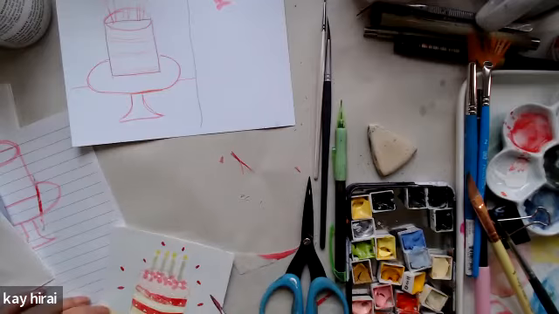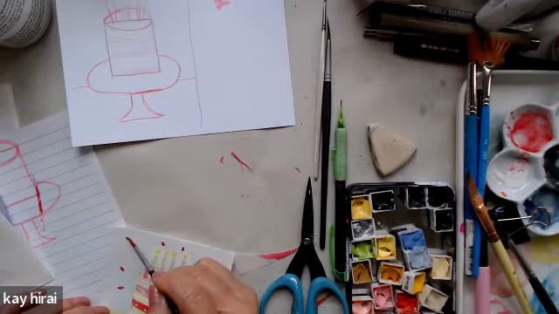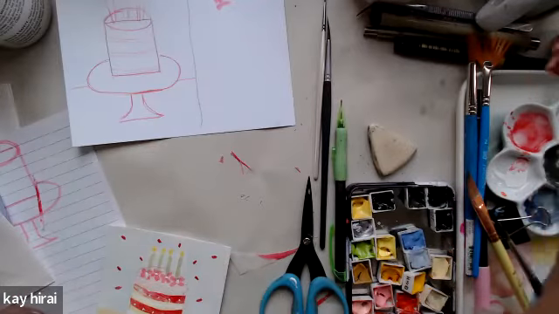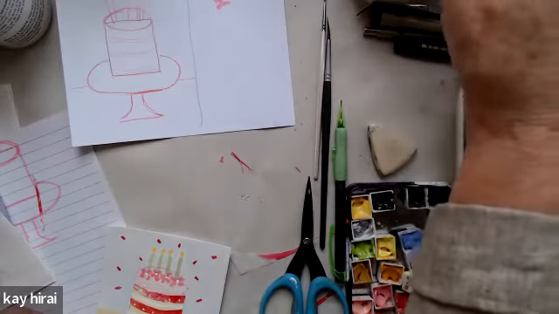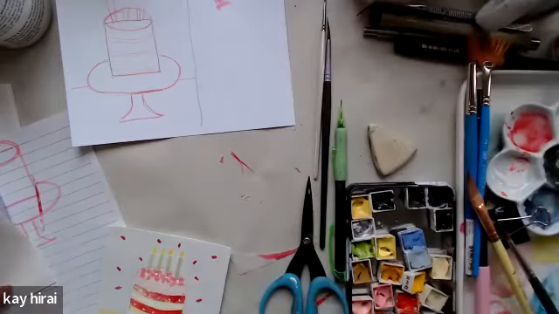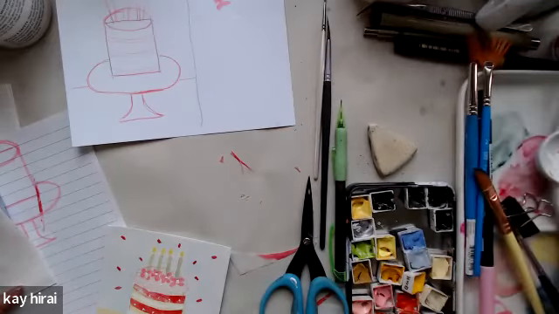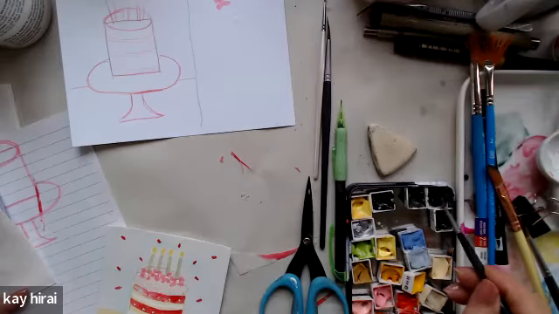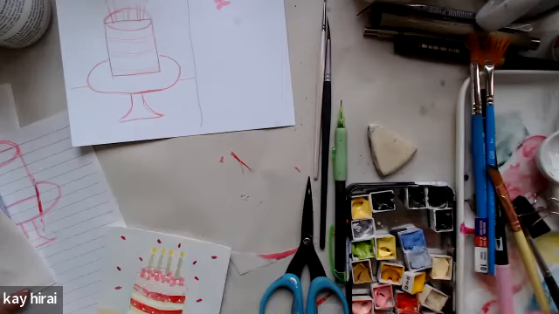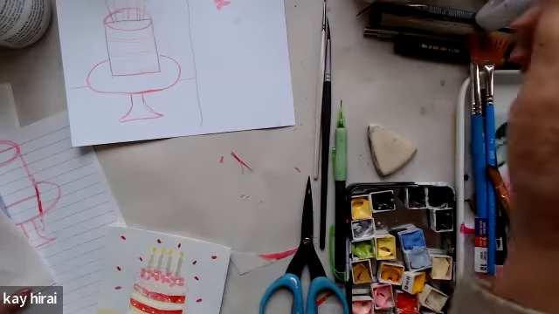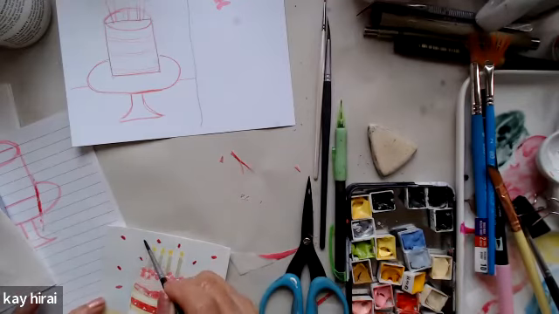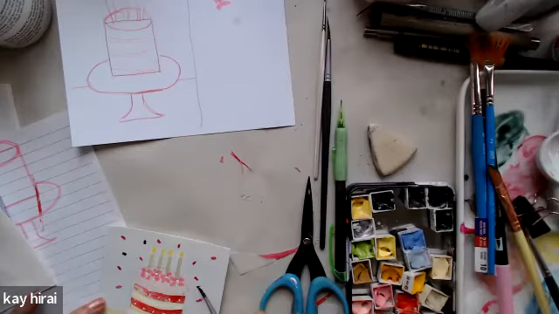And so here's a little red confettis. That really adds a nice little touch, doesn't it? And then I'm going to add maybe a little green. I'm just going to take a deep forest green. And I'm going to add confetti.